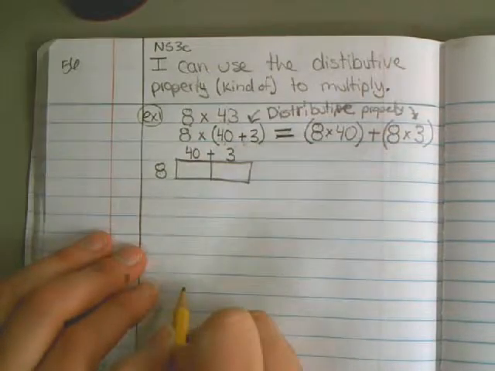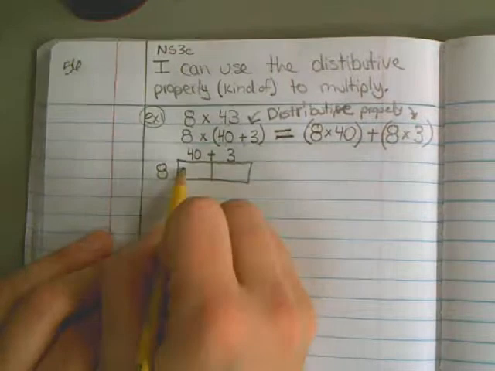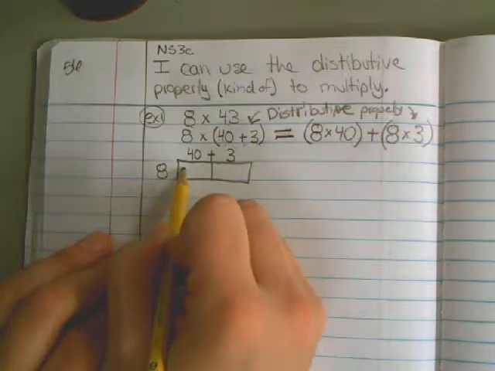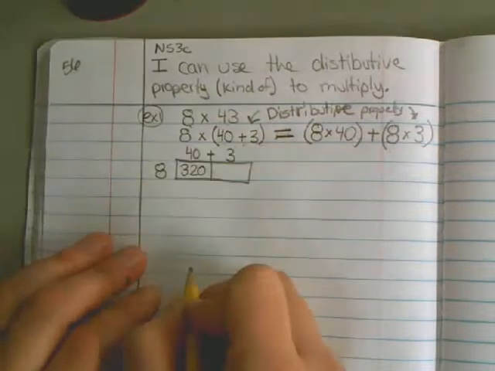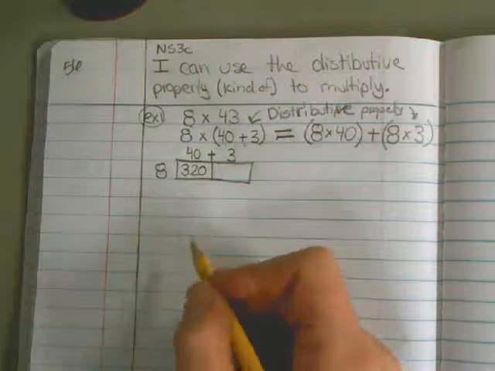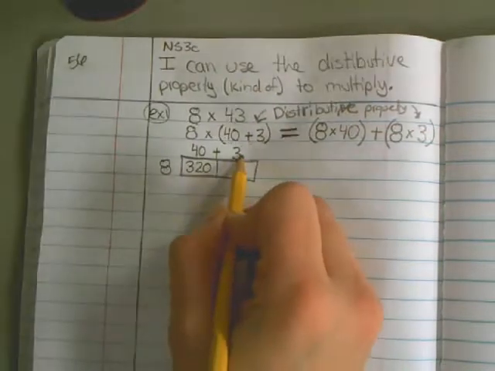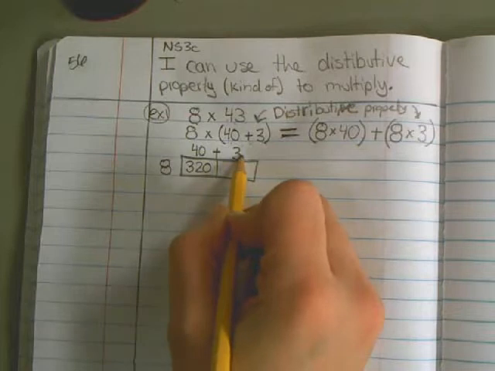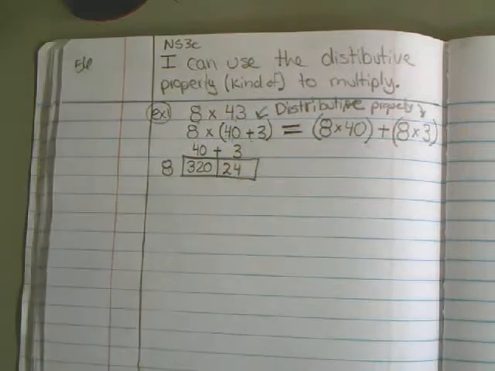Okay, so we can separate those out. So we could do 8 times 40. Anybody know what 8 times 40 is off the top of their head? Heather? 320. 320, yes. And then we could do 8 times 3. Anybody? Yes, Heather? 24. 24.